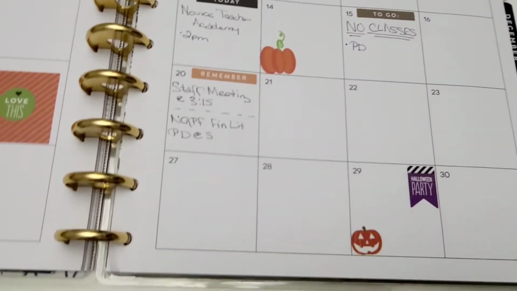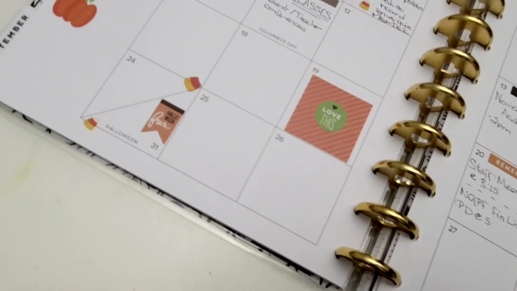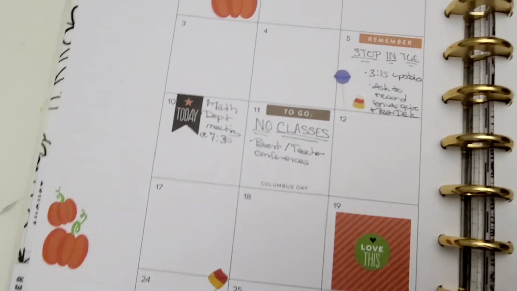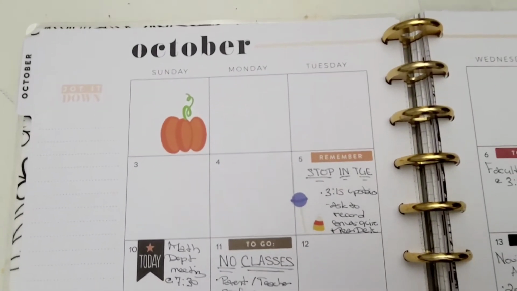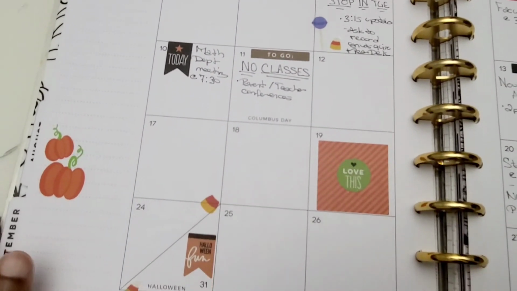Here's a close-up of my monthly view. Again, I might use this space for scriptures.